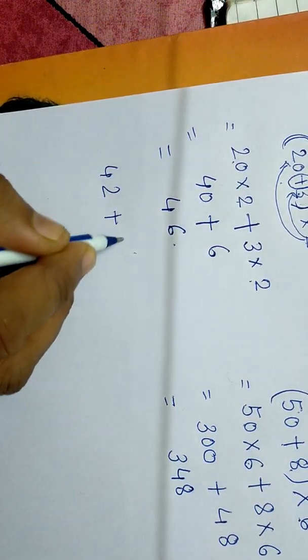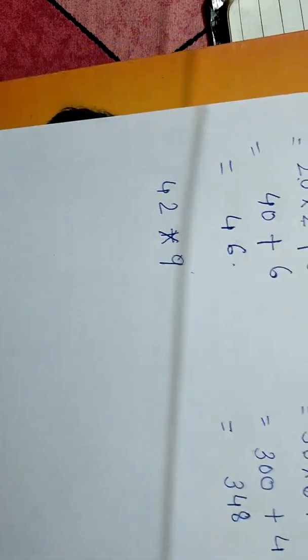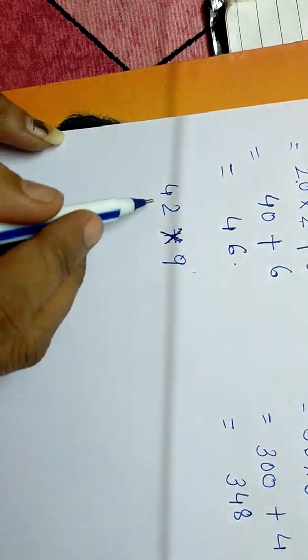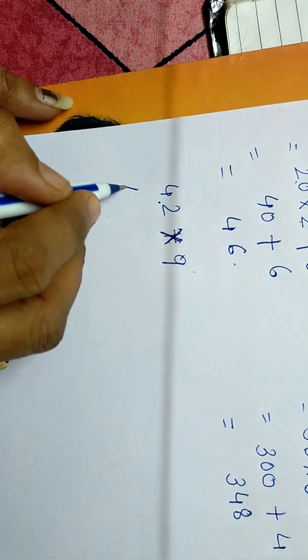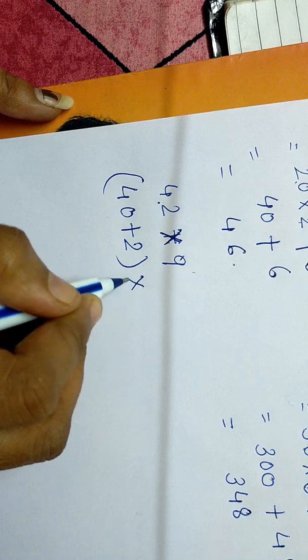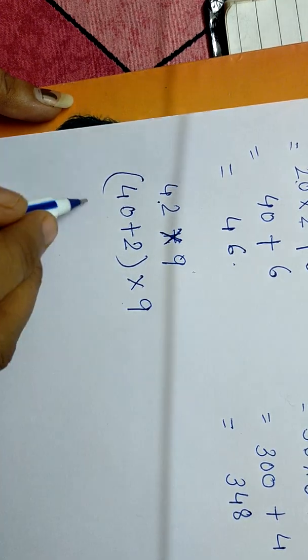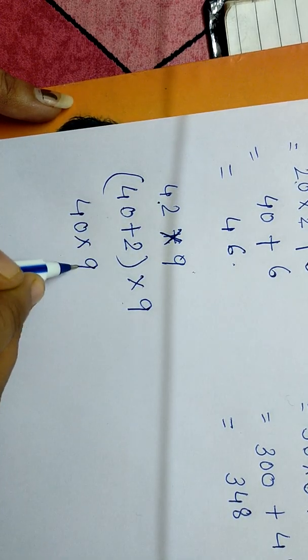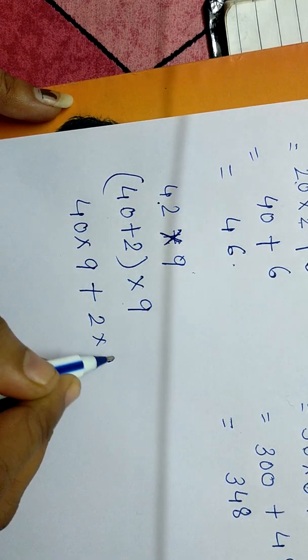42 multiplied by 9. So what is meaning of this 9? Which one we will break? This one we will break out. How to break out? 40 plus 2. So and multiplied by 9. So 40 plus 2 means 40 multiplied by 9 plus 2 multiplied by 9.